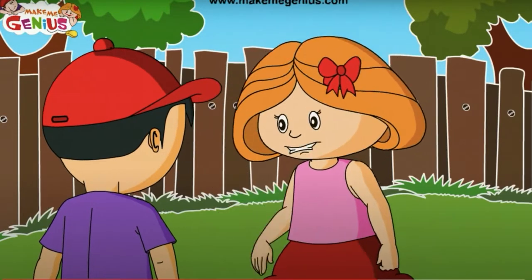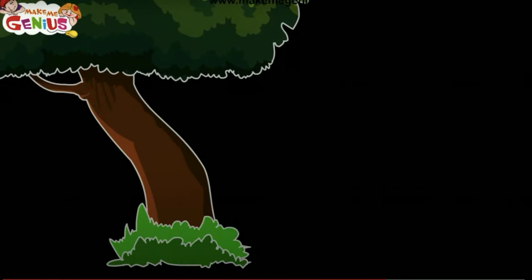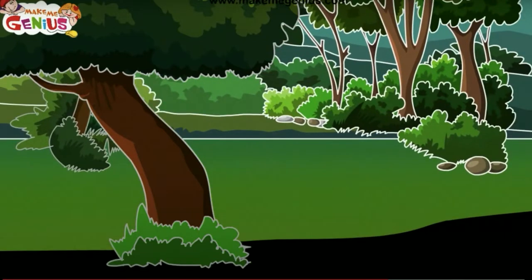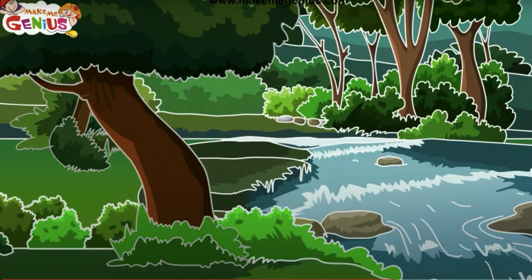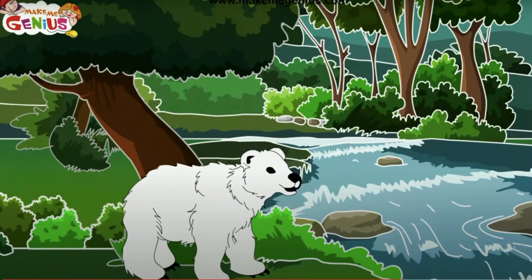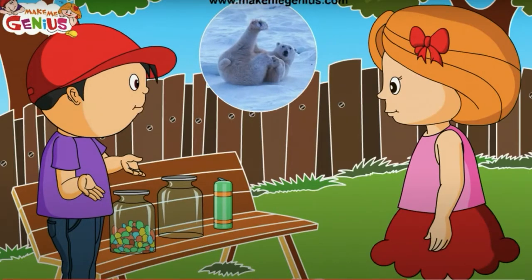Close your eyes and imagine with me. Okay. Imagine a tree and some more trees. Imagine a river flowing by and lots of bushes and shrubs. Now imagine a polar bear there. That's not right. How can a polar bear be here?